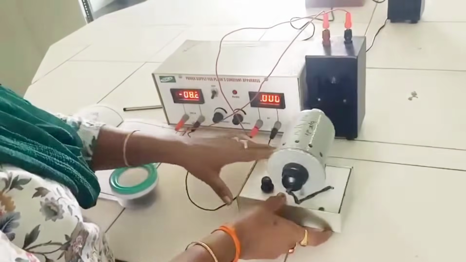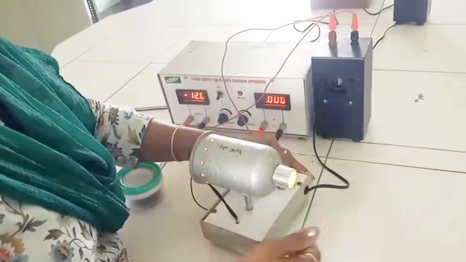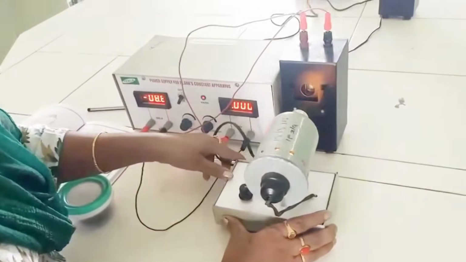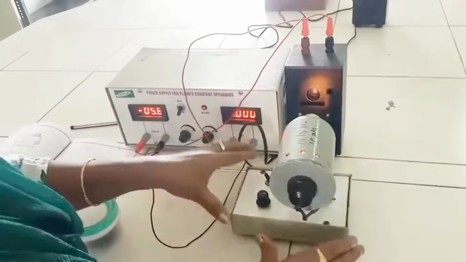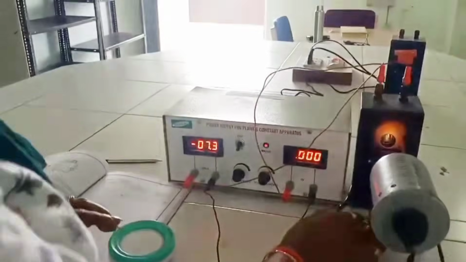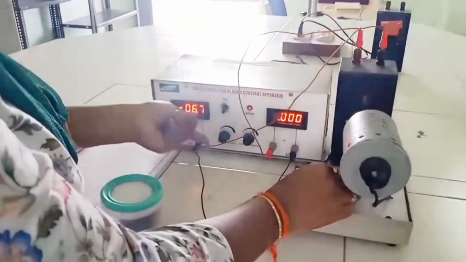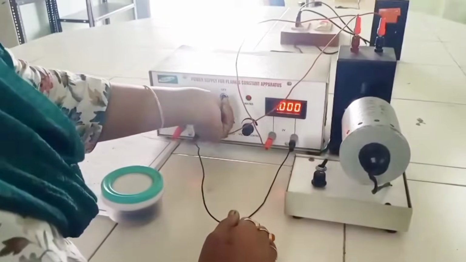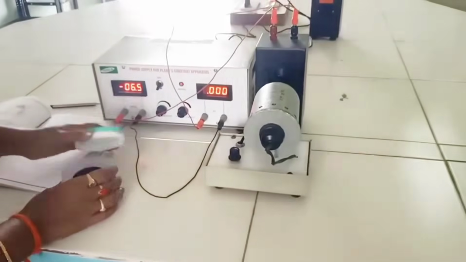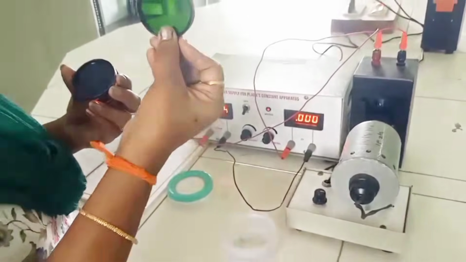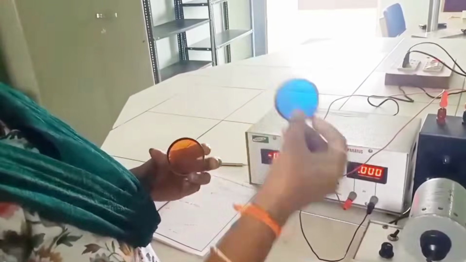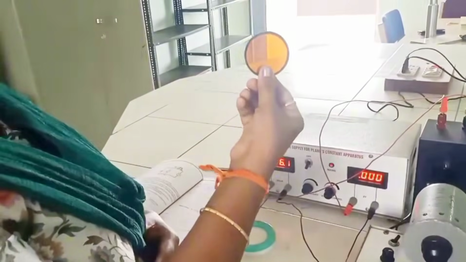this is the light source that we have. When you place the light source in front of the metal this way, you can see there is some current flowing here. Before that, we'll adjust this to 0. So we have 3 different filters here. This is a green colored filter, then we have a blue colored filter here, and I also have an orange colored filter here.